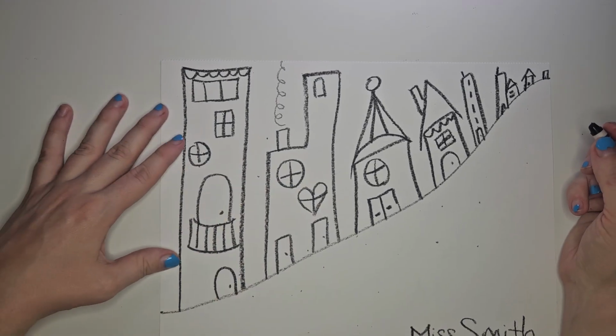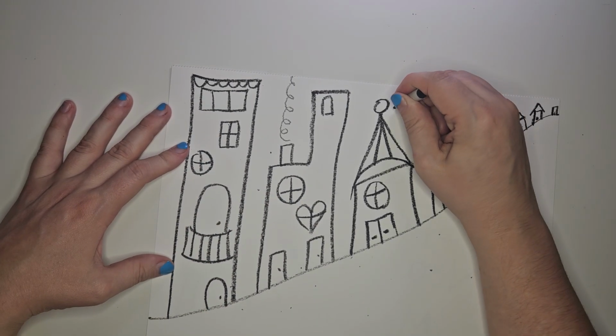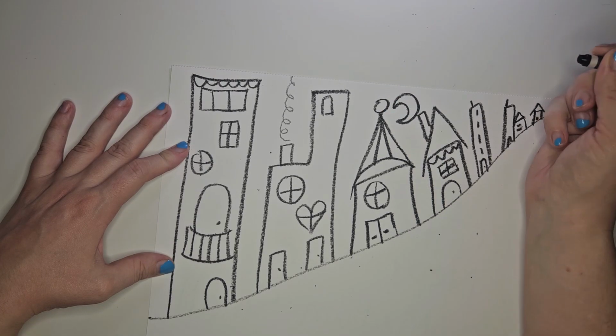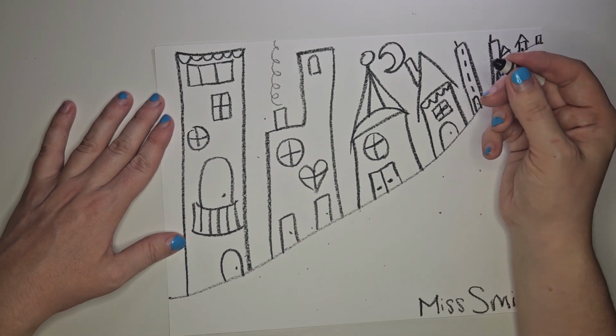And my picture is going to be a nighttime picture. So I'm going to sneak the moon right in there. We draw the inside of the moon and then the outside of the moon. Otherwise, it looks like a banana.